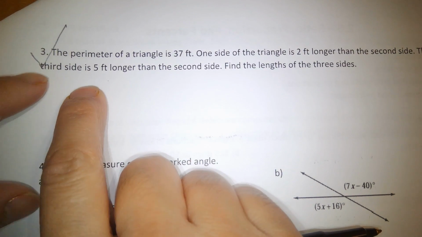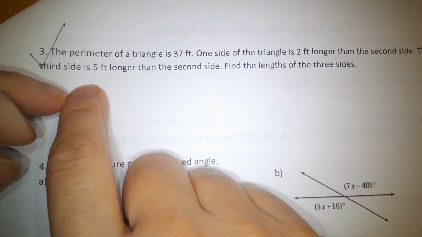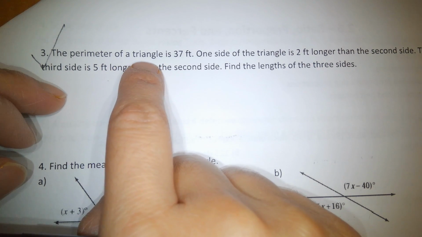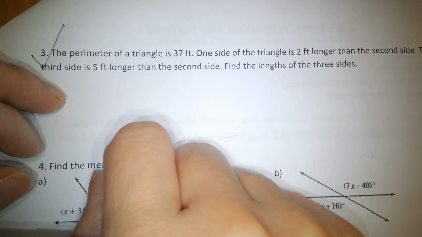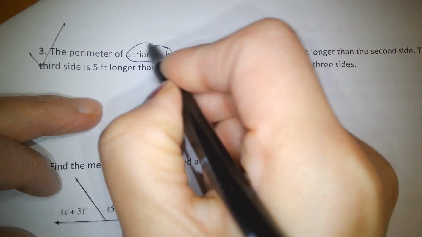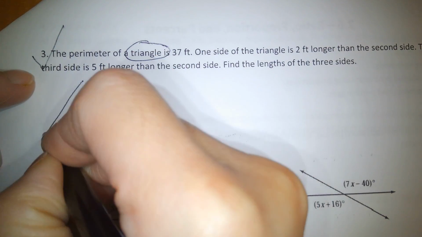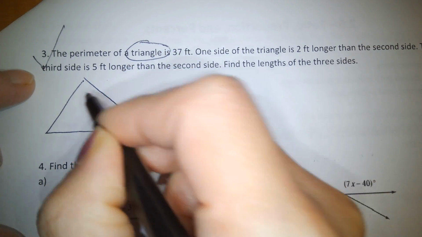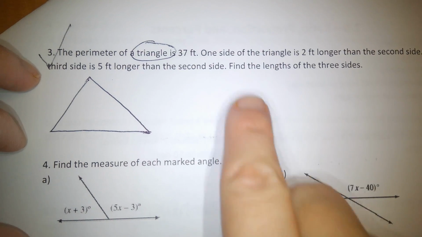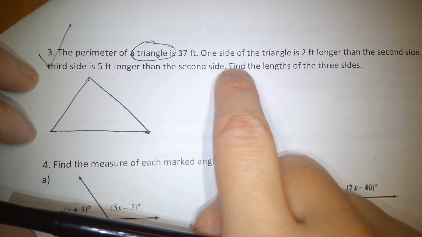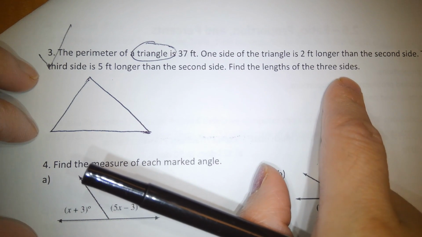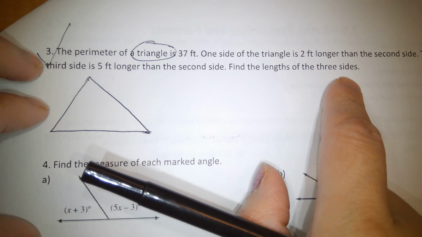What shape does this question talk about? Are we talking about a square, triangle, rectangle, or trapezoid? A triangle. If we encounter a triangle, we can draw a picture of it. A triangle has 3 sides. What is our aim? We want to find the lengths of the 3 sides. Do we know any? No, we don't know any.